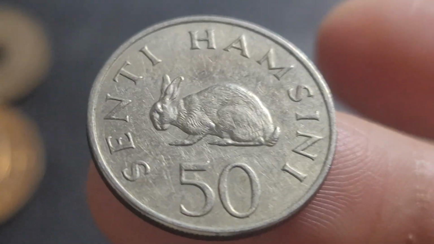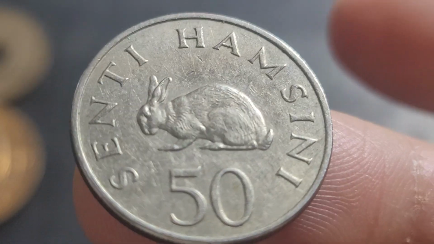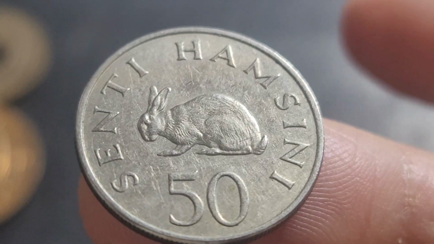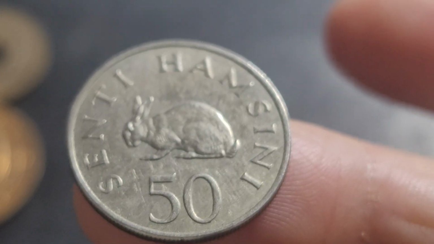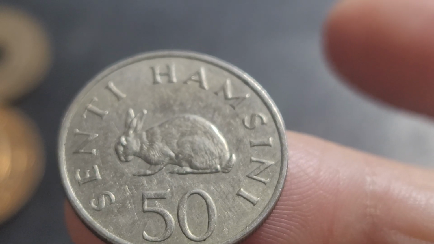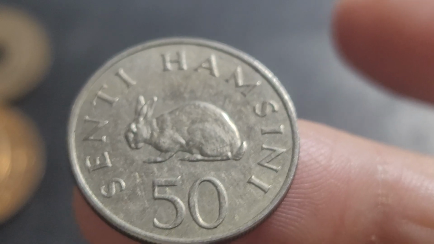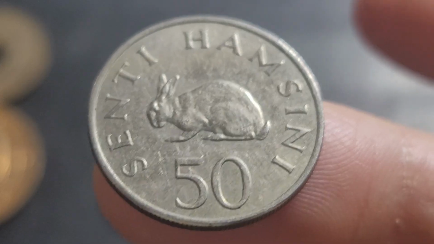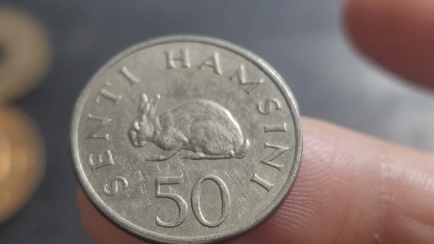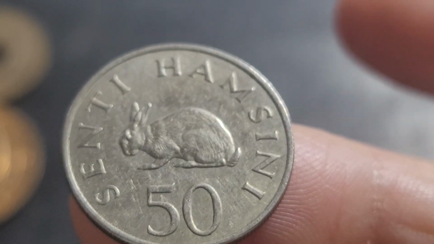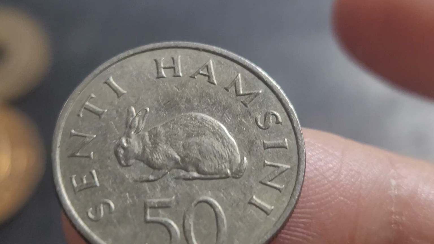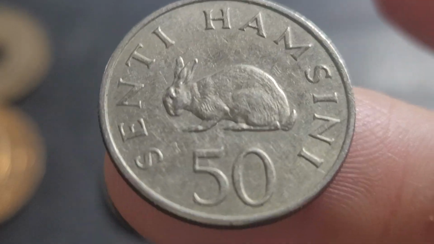But going through all the rabbits and hares on Wikipedia, seeing their geographic distribution, this is more likely an African savanna hare, which is widespread throughout most of Tanzania, or it is the Smith's red rock hare, and that has a narrow distribution in the center of Tanzania.